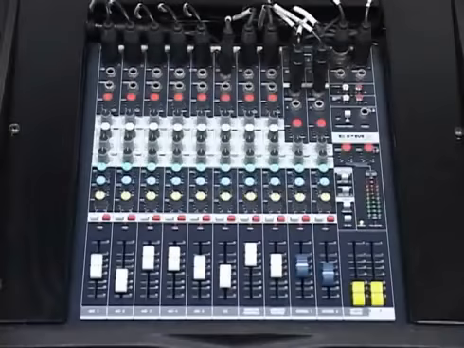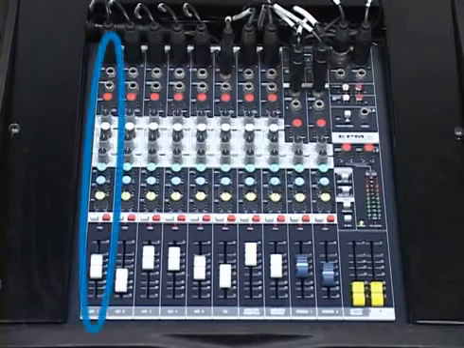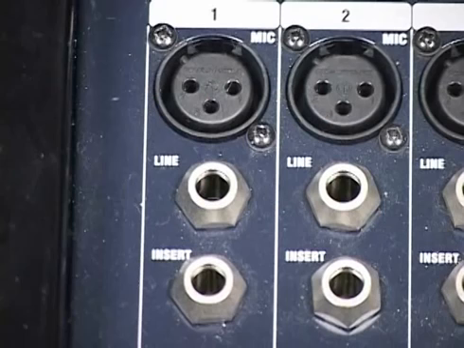The first section I will cover is the channel strip. As you can see, each channel strip has the same number of connections and controls. So if you can navigate and manipulate one of them, you just need to repeat this process for the remaining channels. Located at the very top of the mixer, there are XLR connections for microphone level inputs.